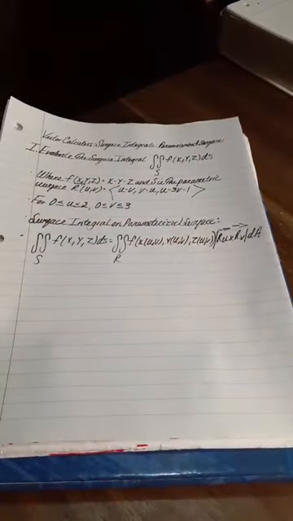So again, that's the formula. It's not hard to remember, and nothing that we need to do here is going to be hard, but it is quite lengthy.